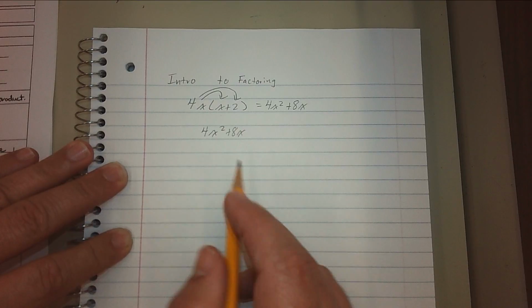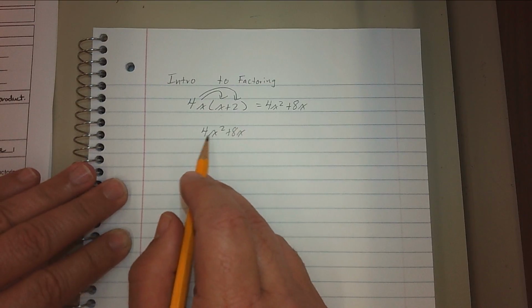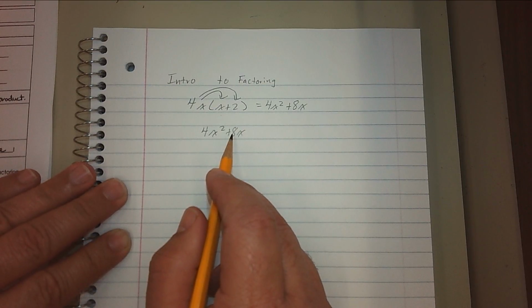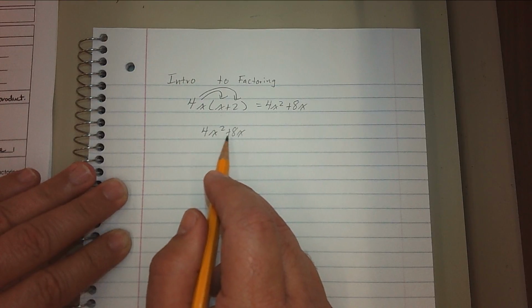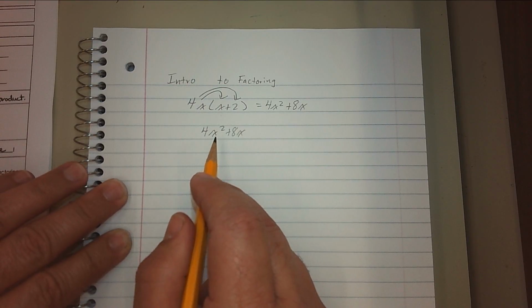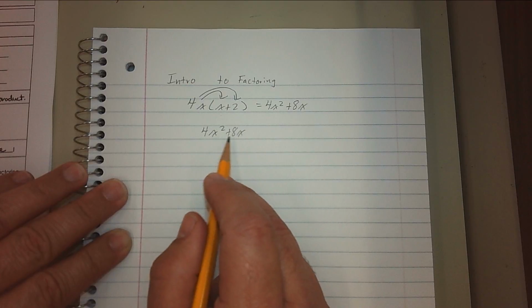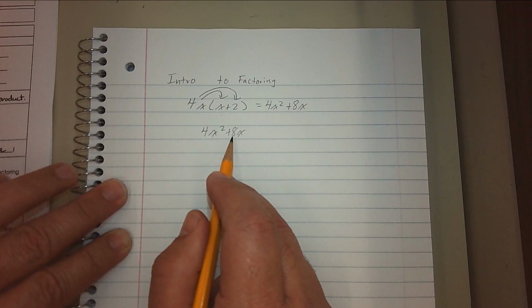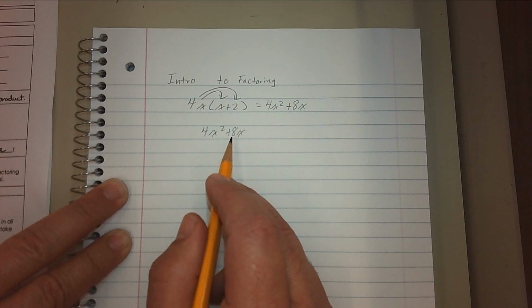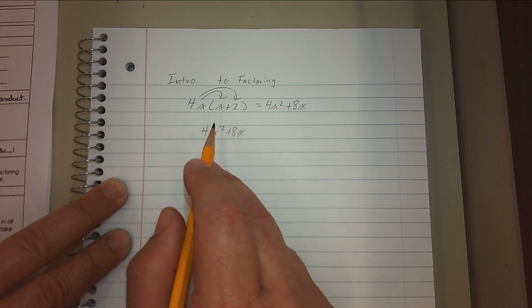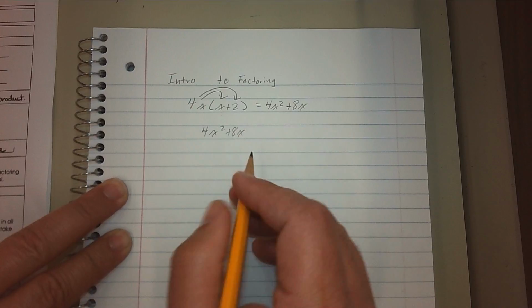When we do that, the first thing we can do is check the coefficients. Is there a number that can divide into both of these evenly? Obviously 4 can go into both of these. Now we need to look at the variables. What variables do they have in common? Because remember, they have to have the same exact variables to make them a GCF, or greatest common factor. And of course, we already know in this case, the GCF for this polynomial is 4x.